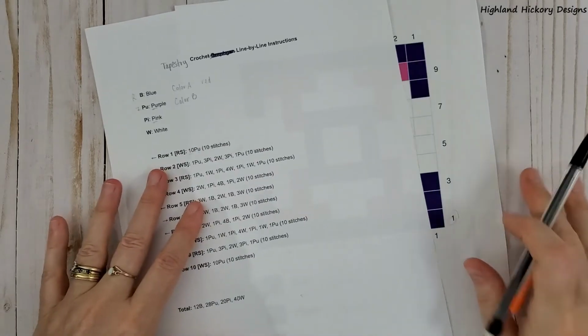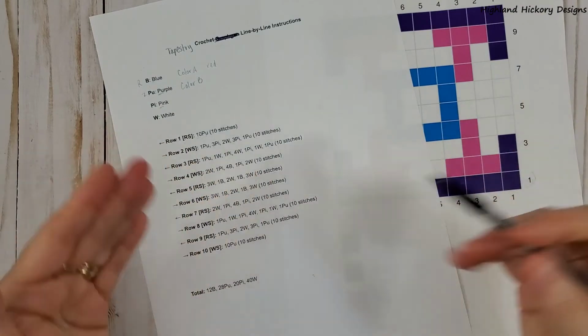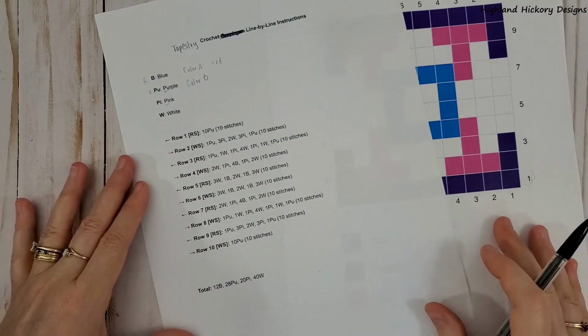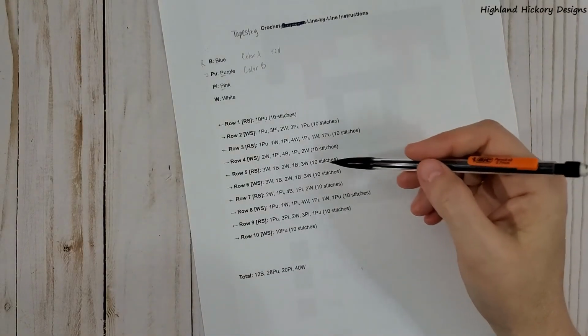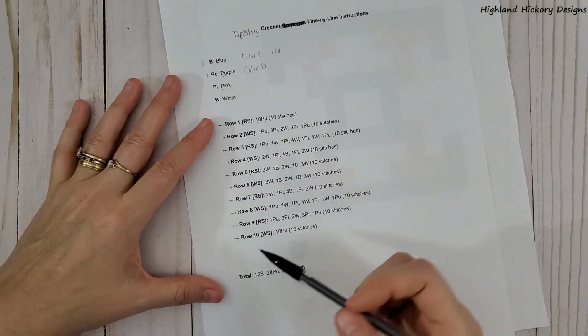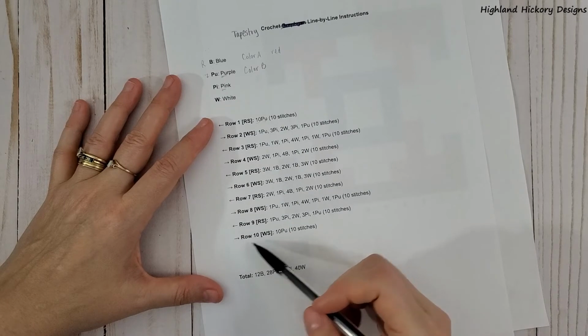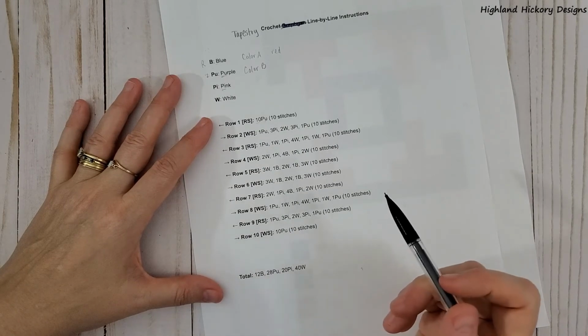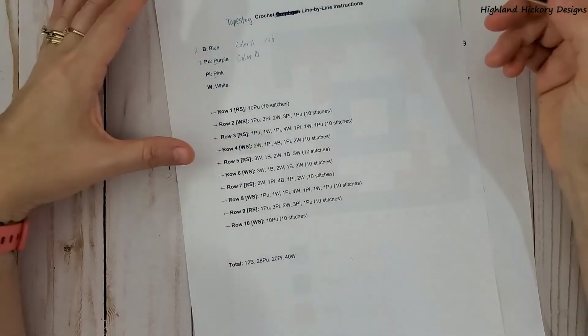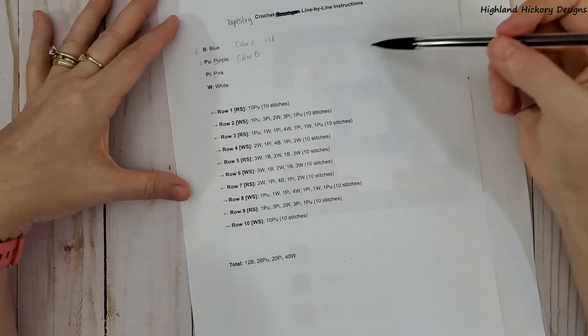So you don't necessarily need the chart, but sometimes it's nice to look back and forth just to make sure that everything's working out. Okay, so you would continue to read the entire way to the end, or until you got to the final row of 10 where you're working towards the right and you just need 10 single crochets. And that's it. That's how you read line by line instructions for tapestry crochet.